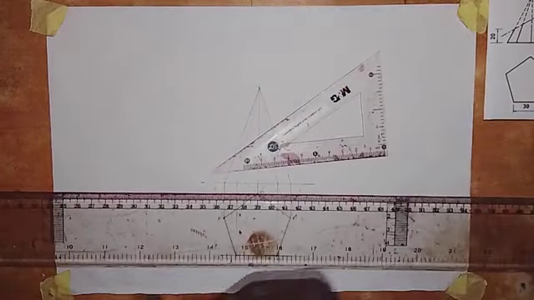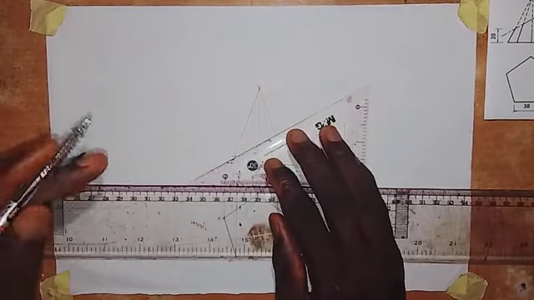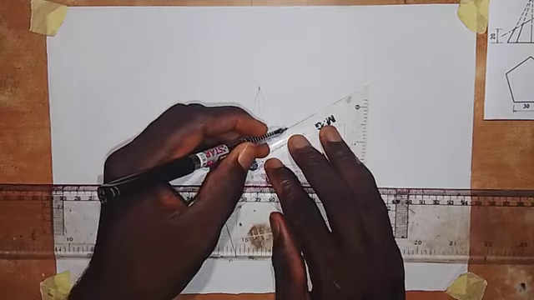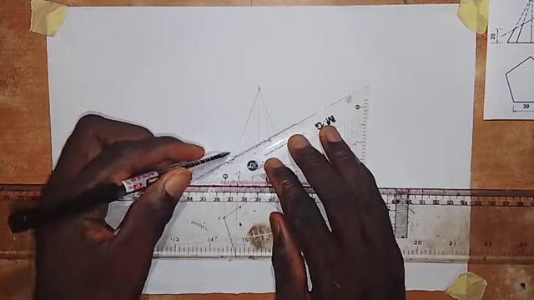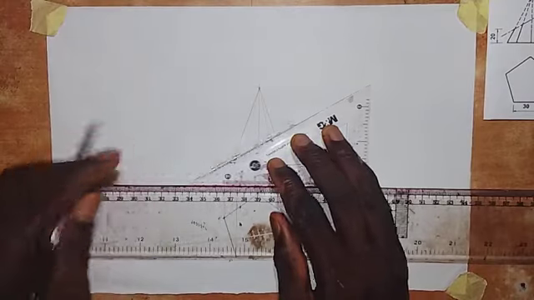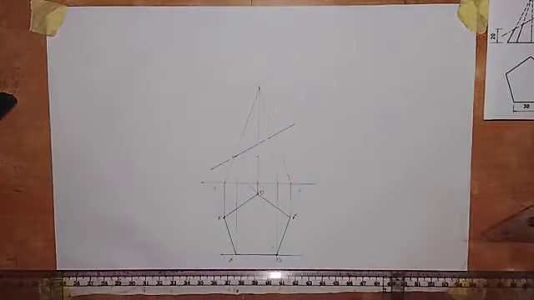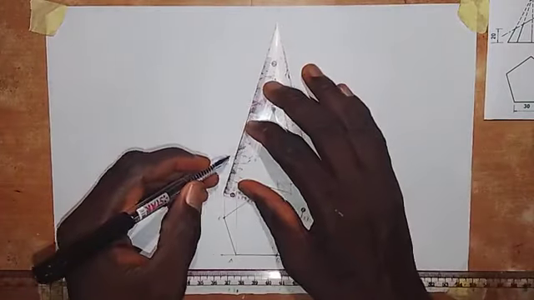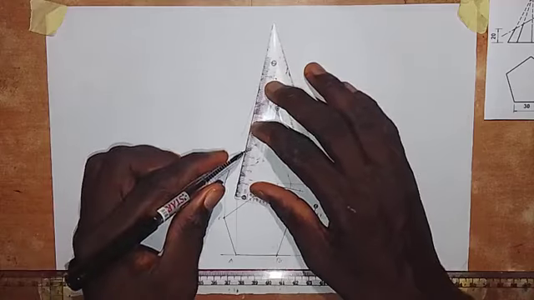So we need to draw the cutting plane now. We set the set square at this point and we draw the cutting plane. So the cutting plane goes like this. All right, so here we have the cutting plane as we see it here. So this part is cut off. So we are going to make this line here a thick line like this. And this line also we will make a thick line.